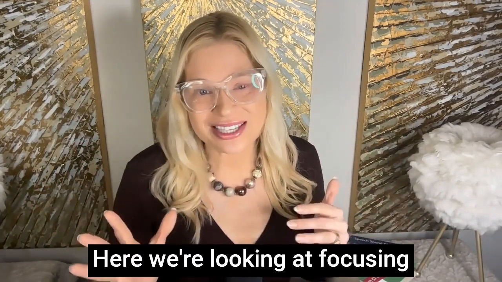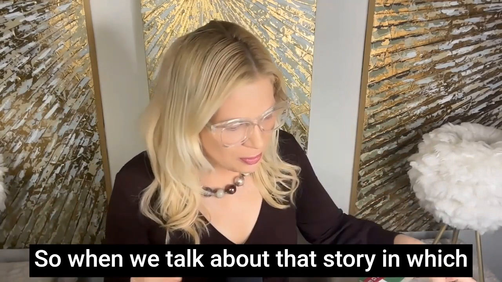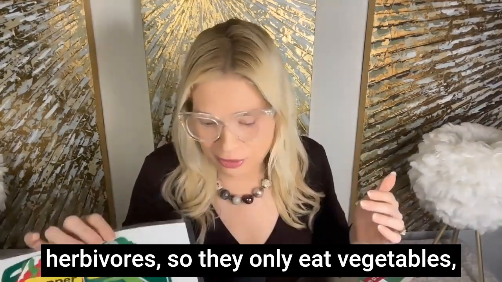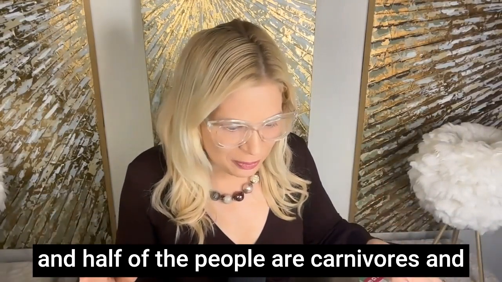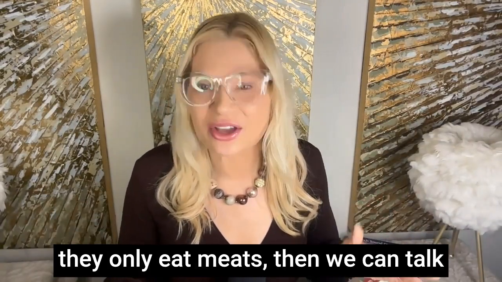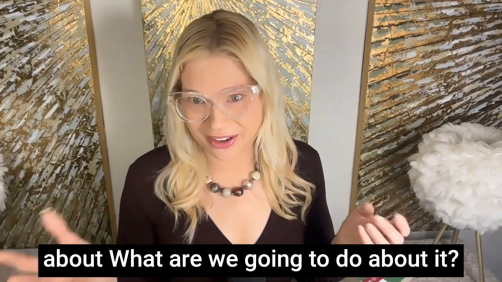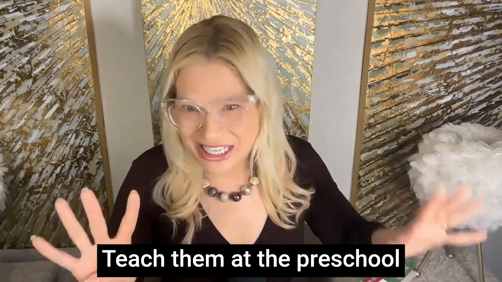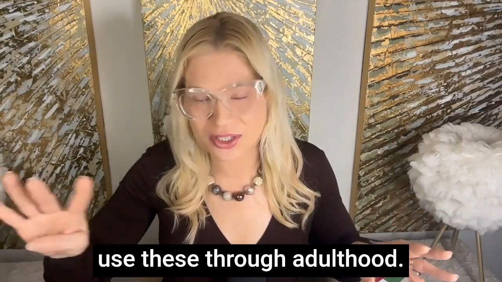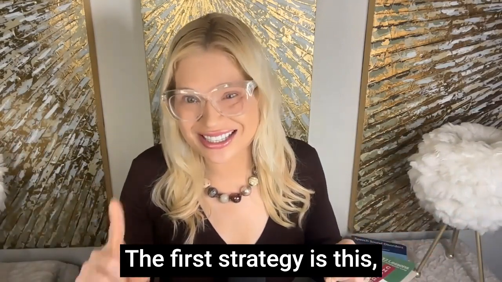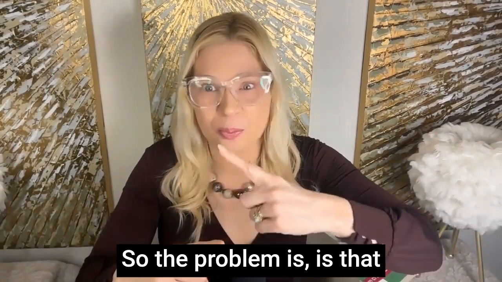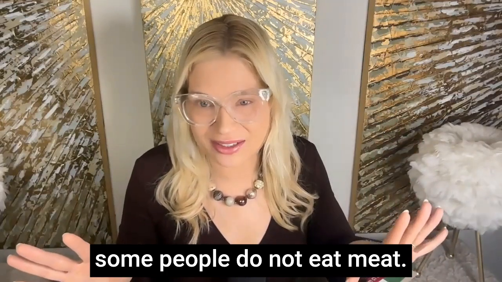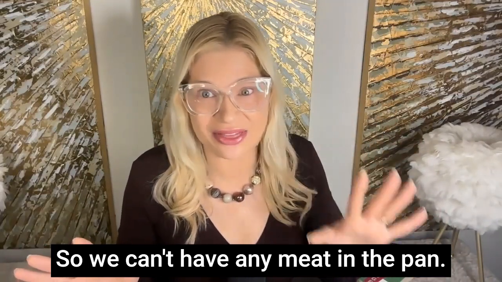Here we're looking at focusing on executive function. So when we talk about that story in which we have a party and half of the people are herbivores, so they only eat vegetables, and half of the people are carnivores and they only eat meats, then we can talk about what are we going to do about it? Executive function. These 4 steps are so important to help these children through life. Teach them at the preschool level, and they're going to use these through adulthood. The first step is this: what is the problem? So the problem is that some people do not eat meat. So we can't have any meat in the pan.